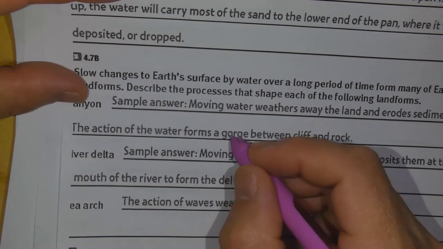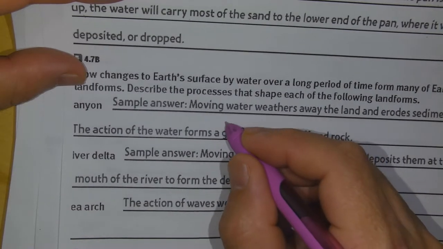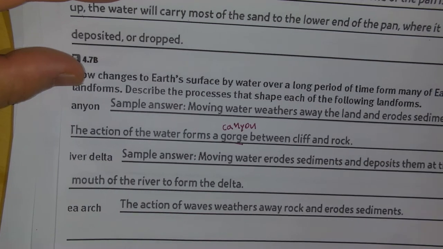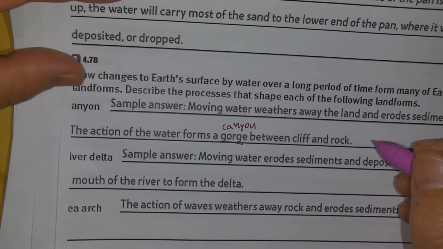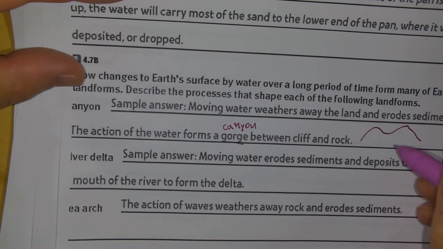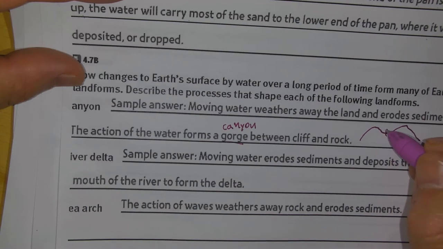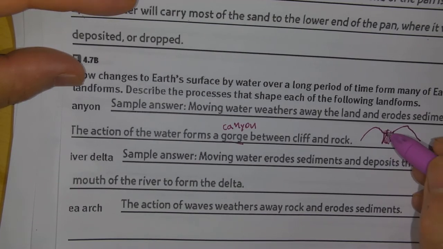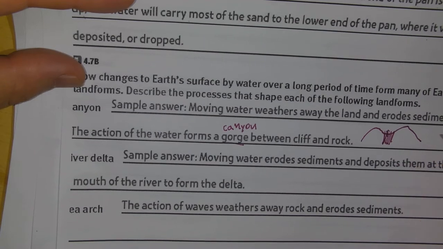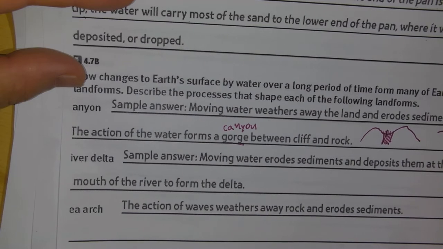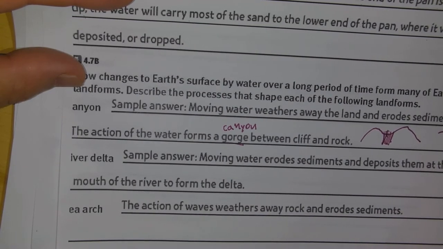Gorge is a synonym of canyon. Imagine you have two mountains, and there is a river here, and the river starts eroding the mountains, the rock, breaking the rock. And then you will have the mountain like this, and the river here in the middle.